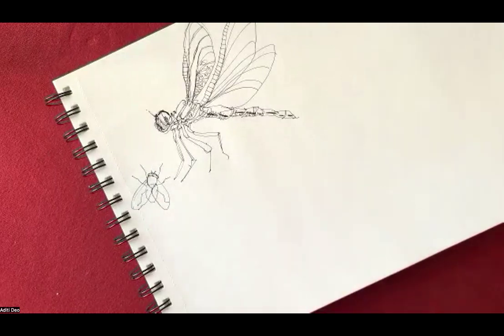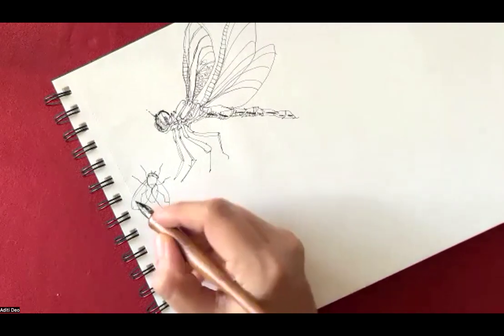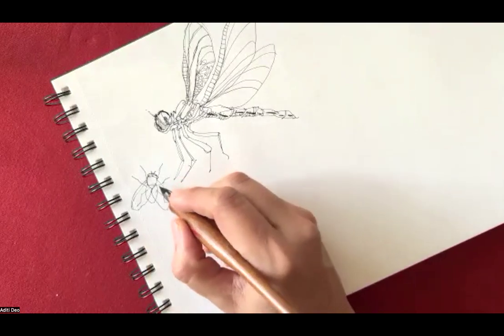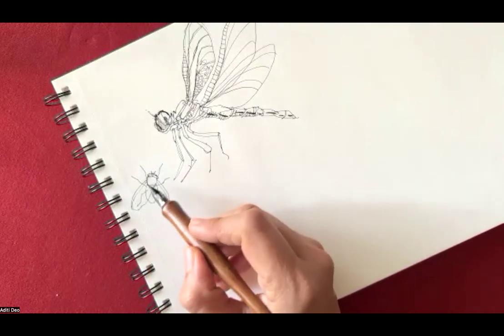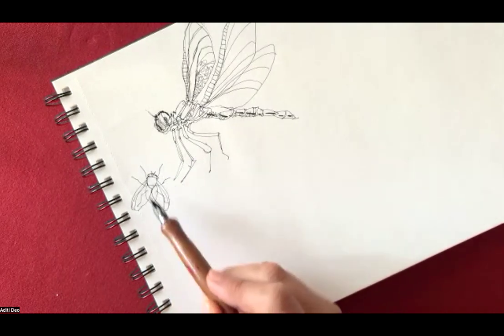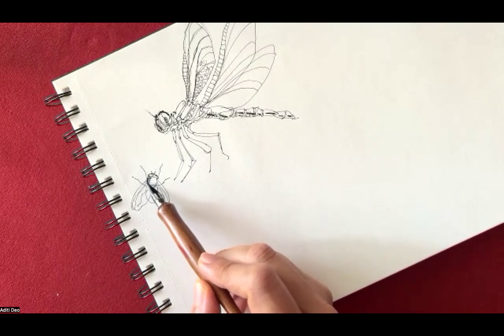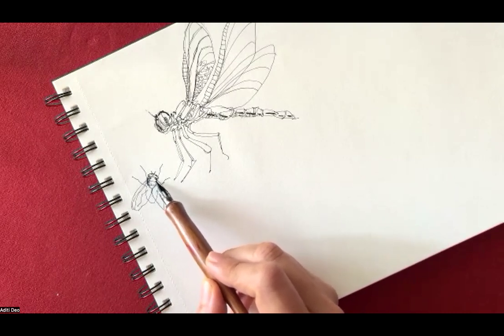But this is one way of personalizing the bug. Otherwise, the moment we see bugs, we reject them. But this brings us a little closer to them and you realize that they are actually quite amazing.